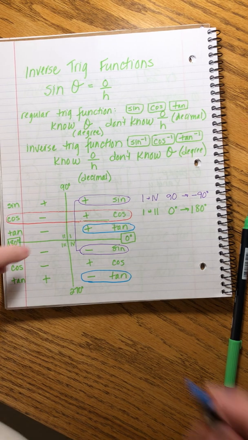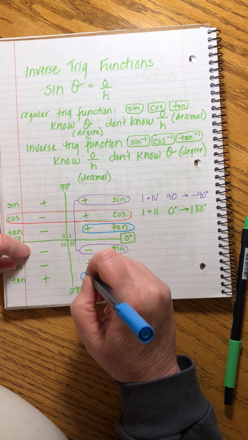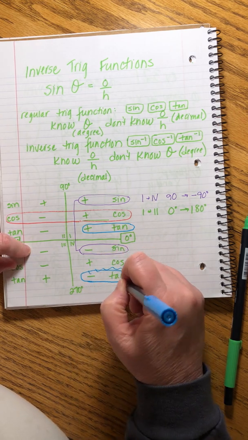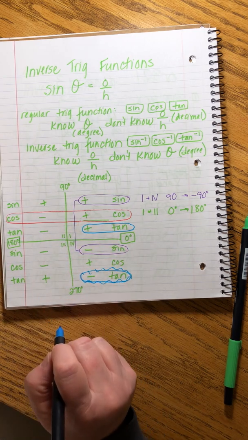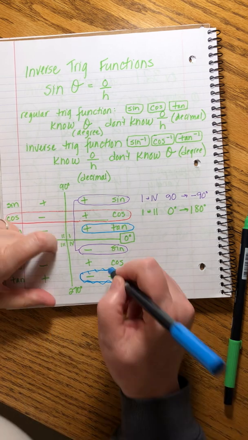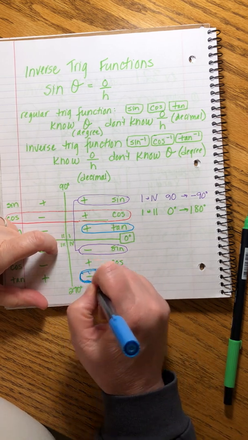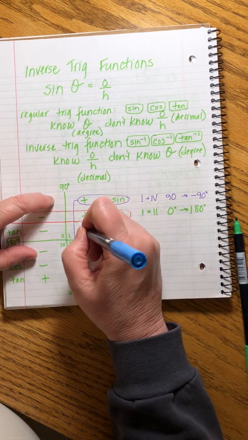I did. Not here. I always do that. I have such a mental block on it. We don't want this value. Tangent is going to be, no, this is right. I'm sorry. I did it once wrong a couple years ago, and now I'm always paranoid I'm going to do it wrong.